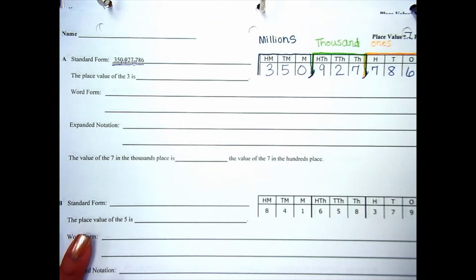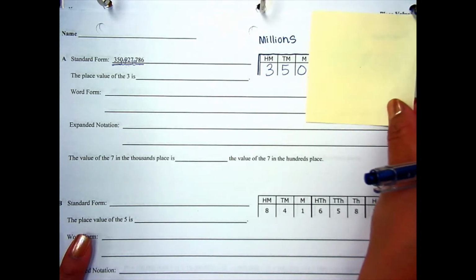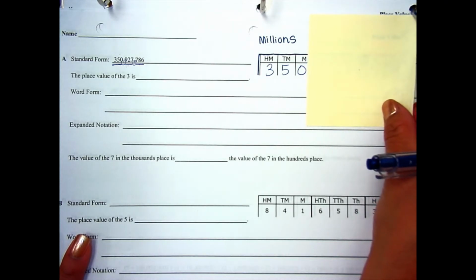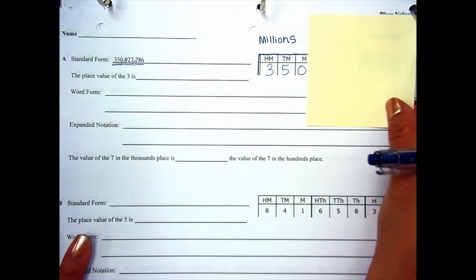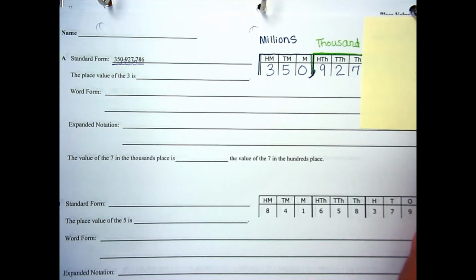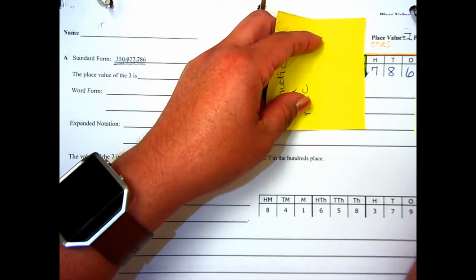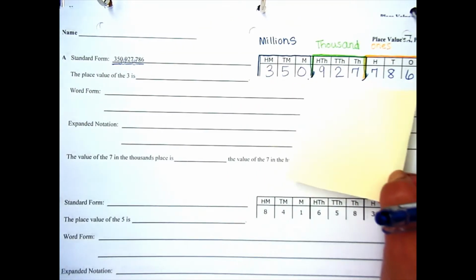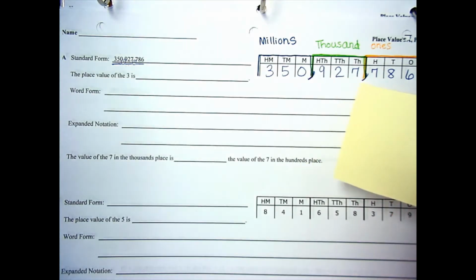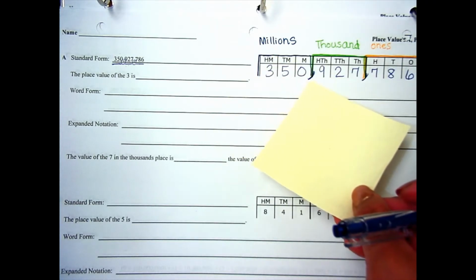Okay, so now let's see how we read this number. And remember, we read it by periods and we don't say the name of the period until we get to the comma. So this number you read 350 million 927 thousand 786. Again, remember you do not say the name of the period until you get to the comma.